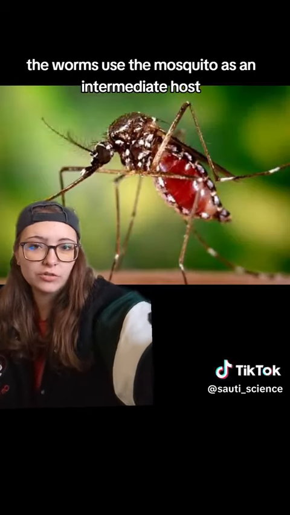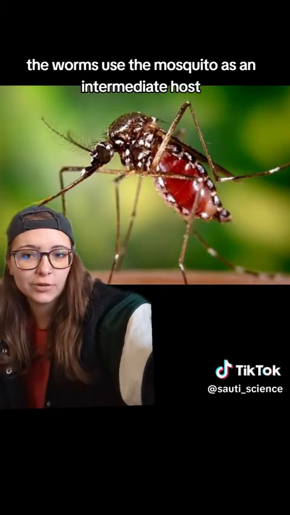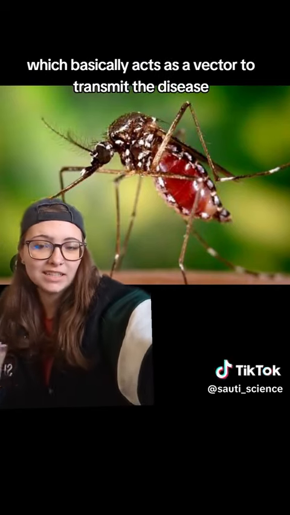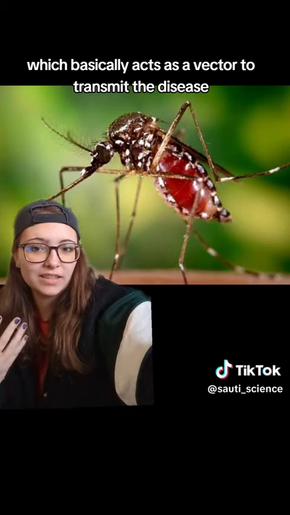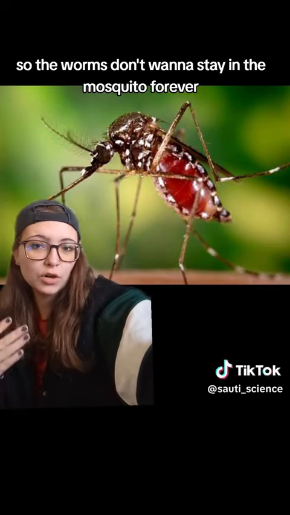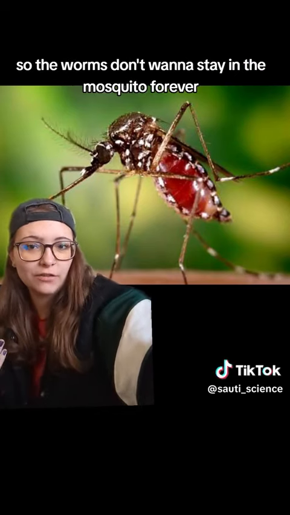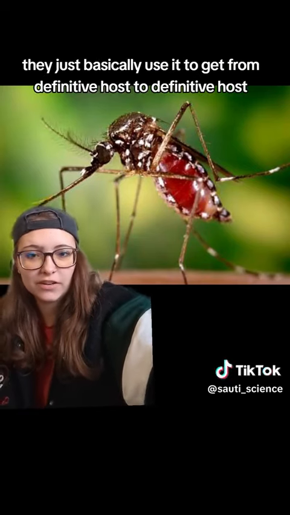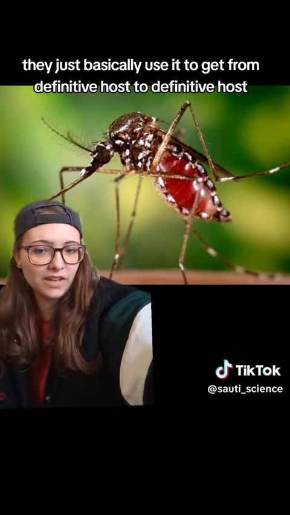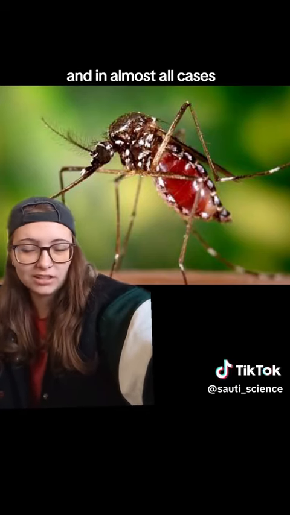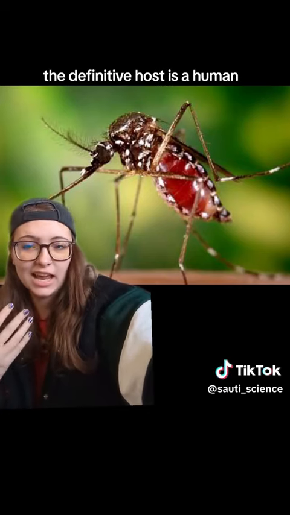The worms use the mosquito as an intermediate host, which basically acts as a vector to transmit the disease. So the worms don't want to stay in the mosquito forever, they just basically use it to get from definitive host to definitive host, and in almost all cases, the definitive host is a human.